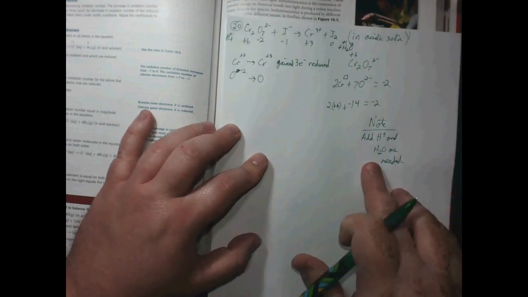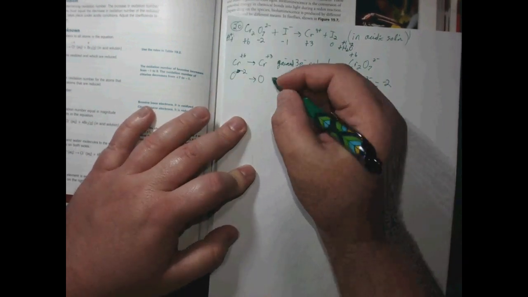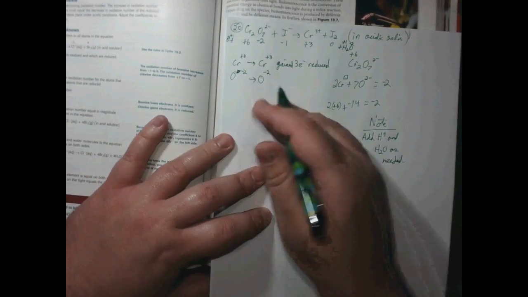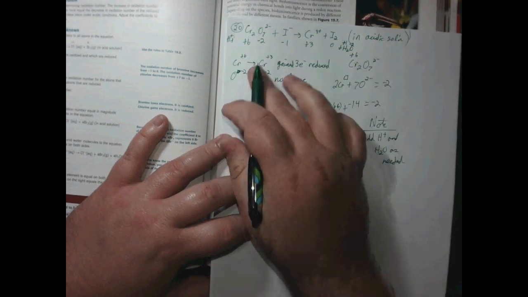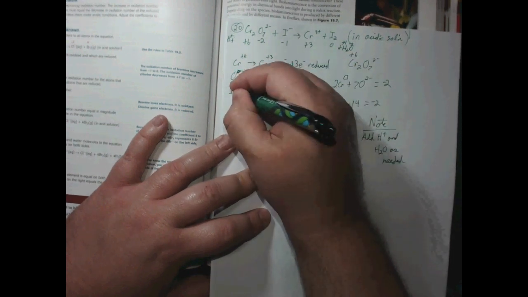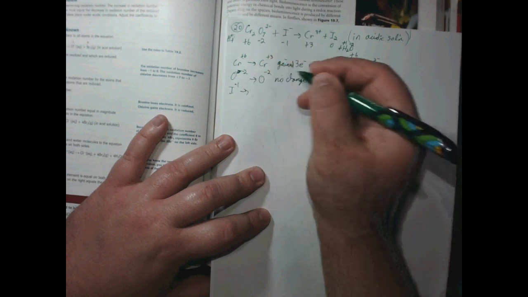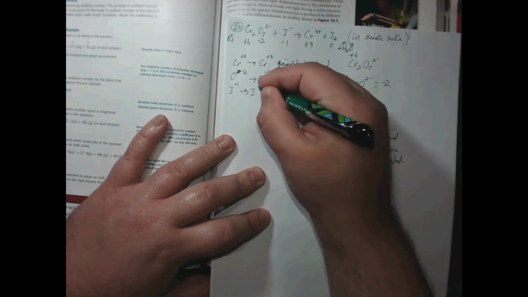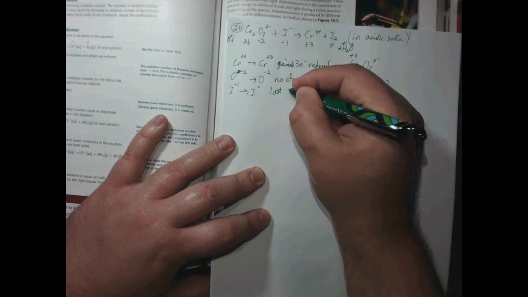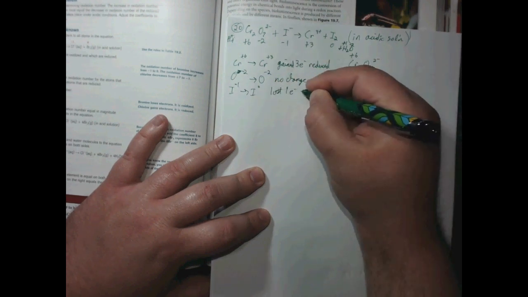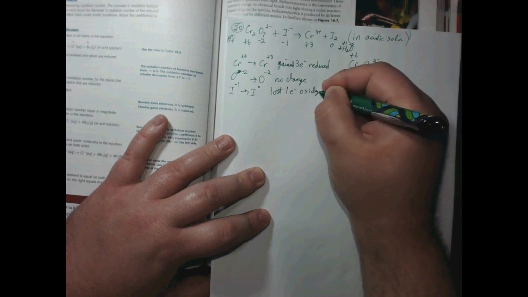Add H plus and H2Os as needed. Wherever you need them, they're there. There's enough of them. So, again, negative 2. Now, that, no change. I goes from a negative 1 to I of 0. It lost electrons, lost 1 electron, so it was oxidized.